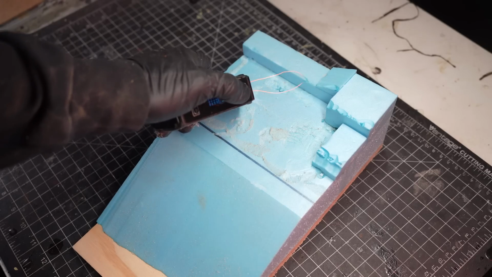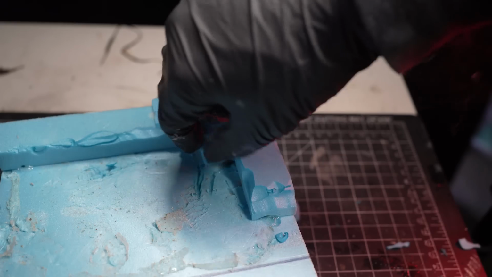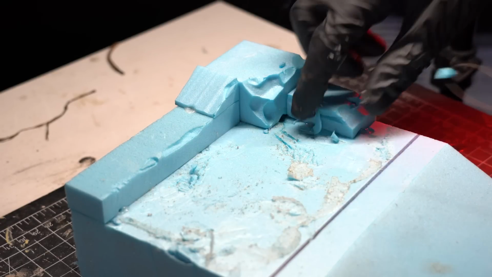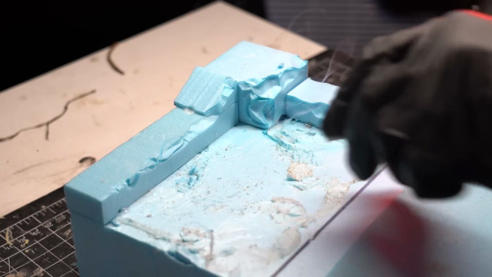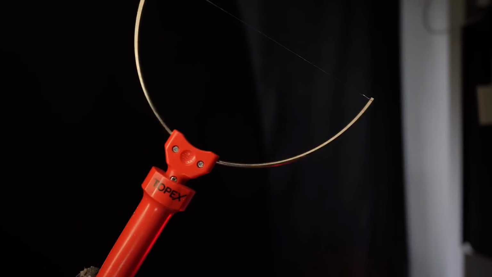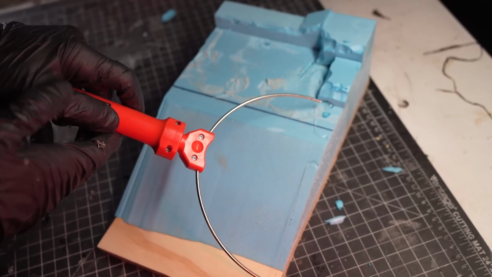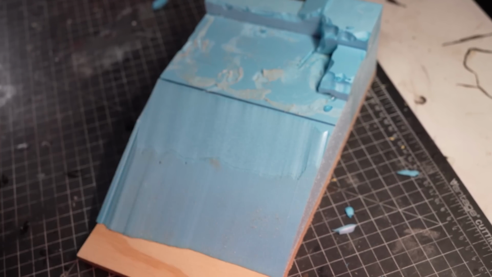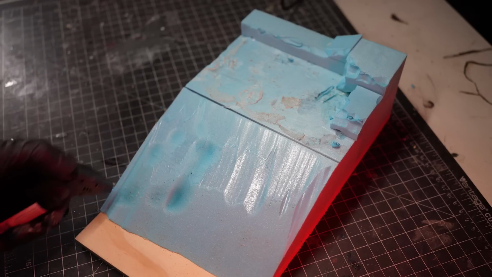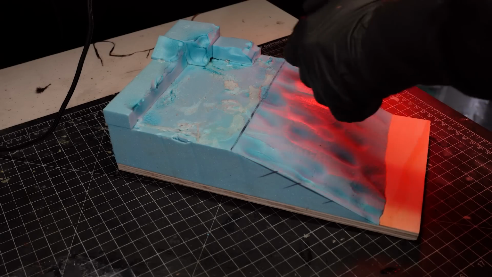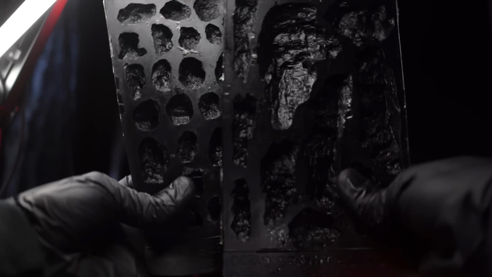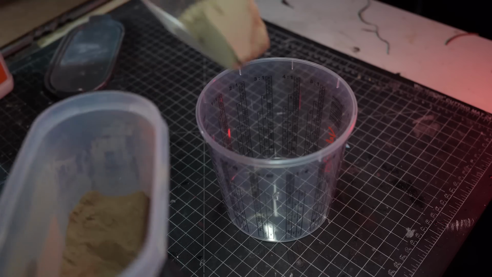I'll then grab my little tool that I've attached a little bit of wire to, and I can just start shaping those bits of foam down, just taking off the harsh edges and creating a more organic, natural look to the base. Most of the foam will be covered over in the next step using some sculptamold, but this creates a more natural looking base layer for the diorama rather than having those harsh, unnatural edges that the foam is cut with.